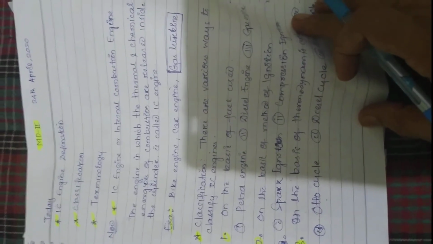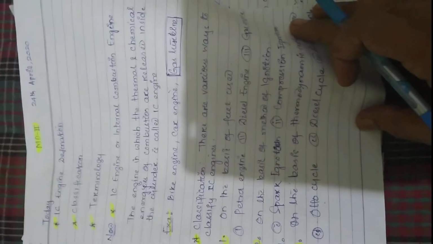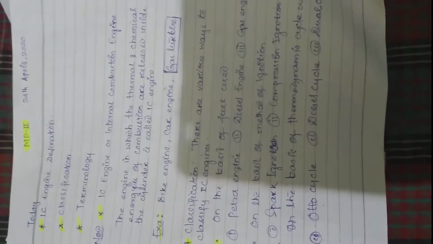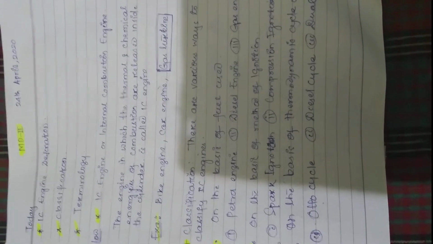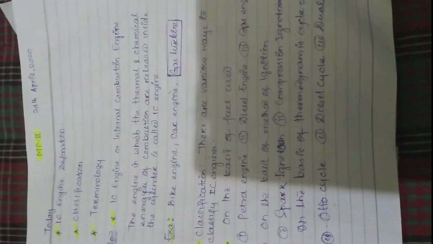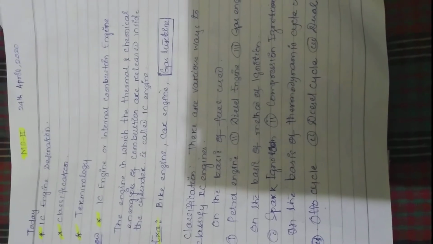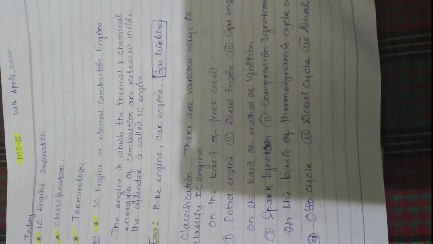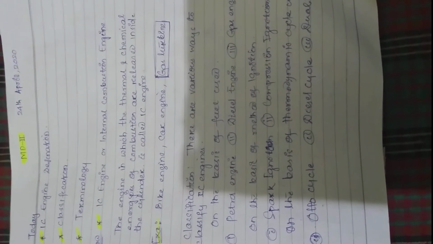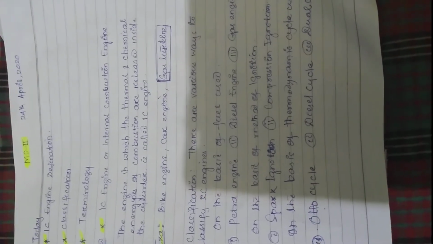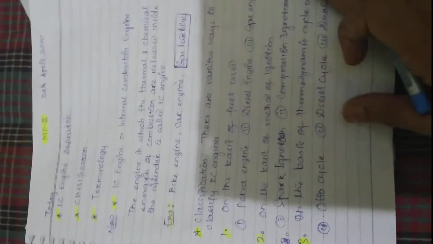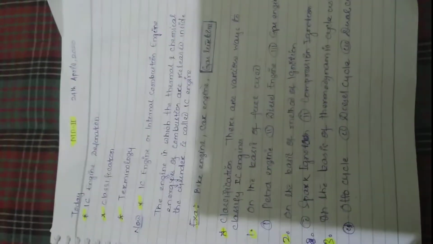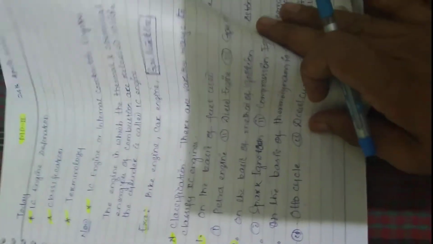The Otto cycle is a constant volume cycle, with two constant volume processes and two isentropic processes. So we are using that thermodynamic cycle for the operation. Similarly, in the diesel cycle we are using constant pressure and constant volume, and two isentropic processes. This is on the basis of thermodynamic cycle. There are various other cycles also, but generally we are using the diesel cycle and Otto cycle.